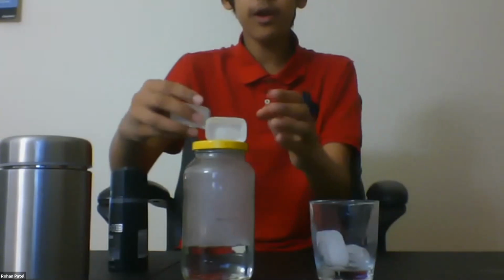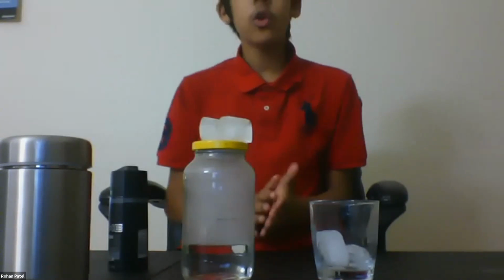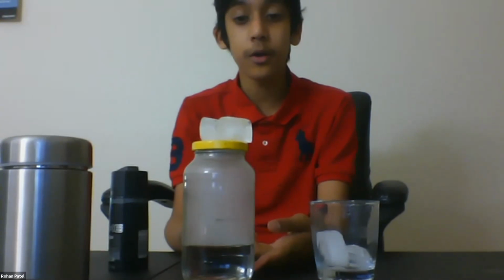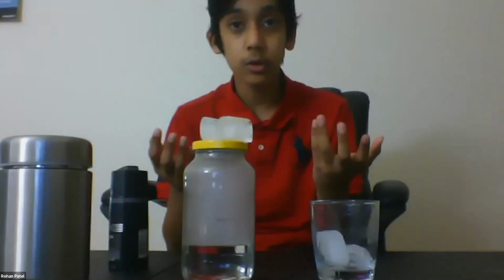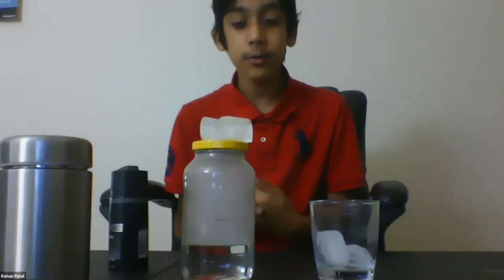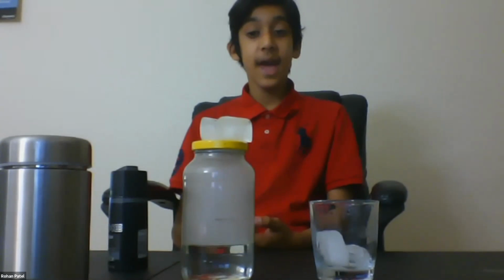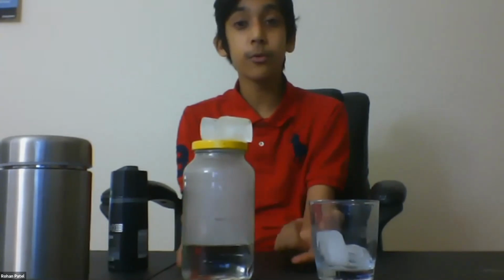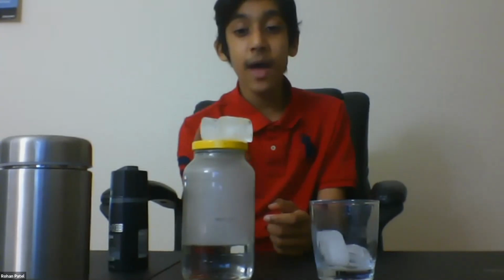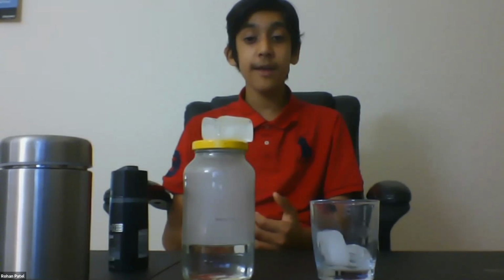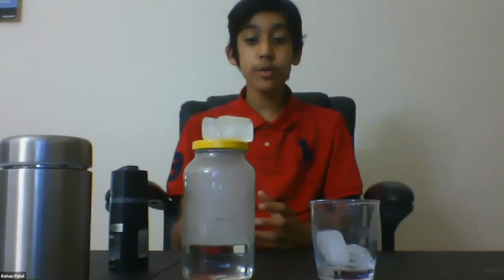Now, why do we put our ice on top? So what happens is our water here is hot water, and our ice here is cold. If we remember our water cycle, when water is really hot, it turns into water vapor, thus rising up. And when it does hit our ice here, which is a cool temperature, it will cool. And then because it is colder than the surrounding temperature, it becomes a cloud.